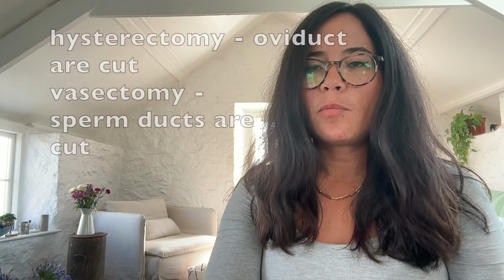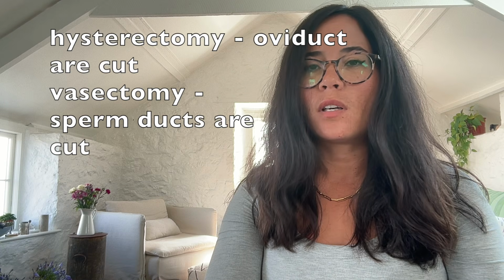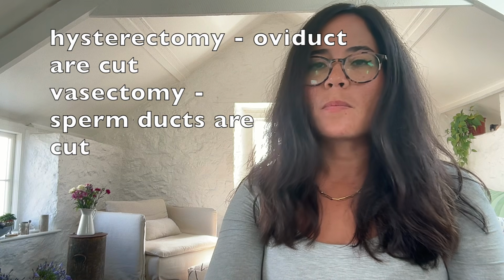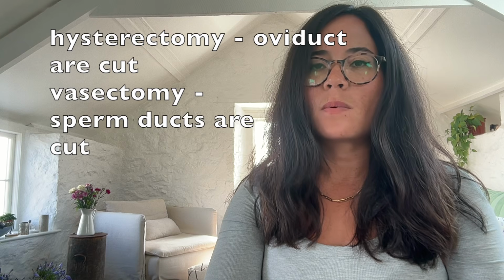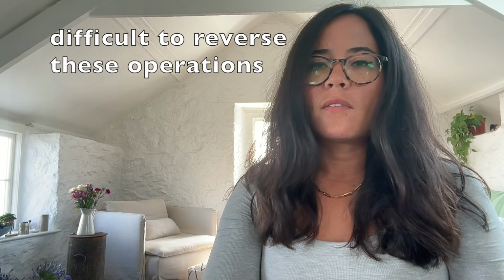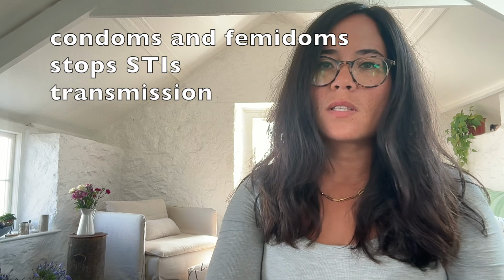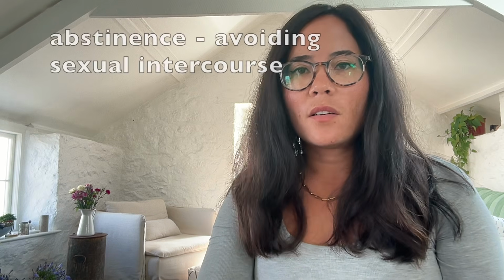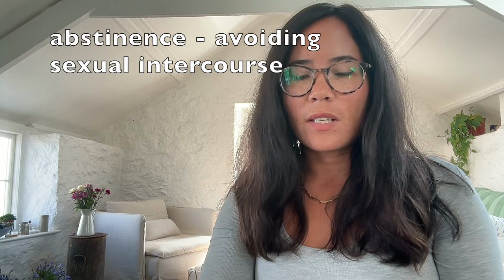For a more long-term approach, you can have a hysterectomy or a vasectomy. A vasectomy is when the sperm ducts are tied. A hysterectomy is when the oviducts are cut. Both of these stop sperm and eggs reaching various places. It's quite hard to reverse both the vasectomy and the hysterectomy. Remember, when considering which method to use, things like condoms and femidoms, these are good because they stop sexually transmitted diseases spreading, whereas oral contraceptives will have no effect on STDs. And then, of course, there's always abstinence, which means not having sex at all.